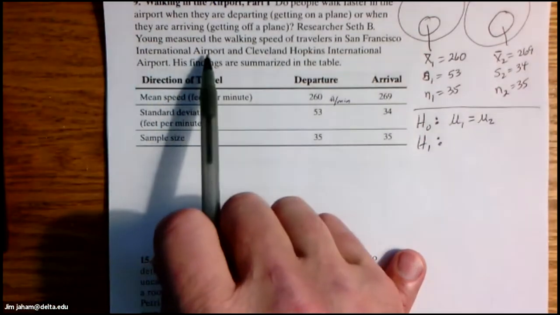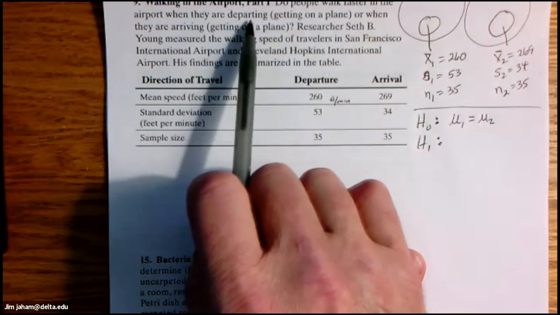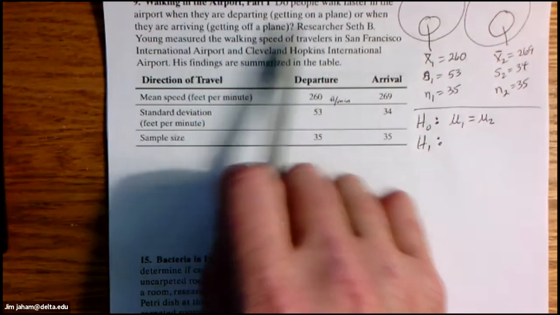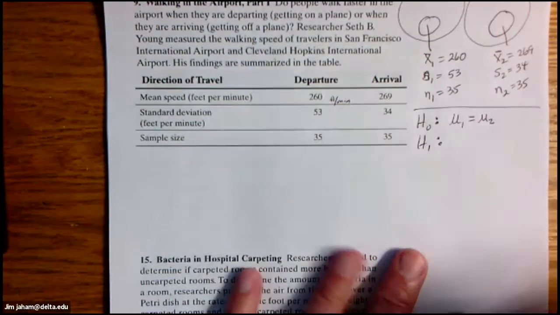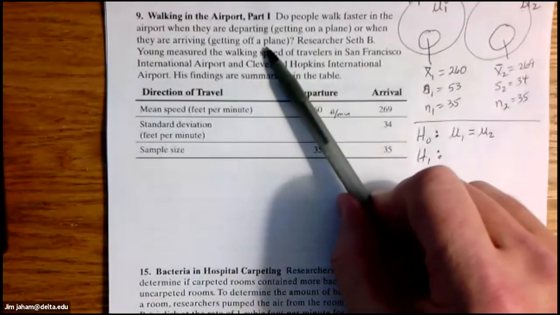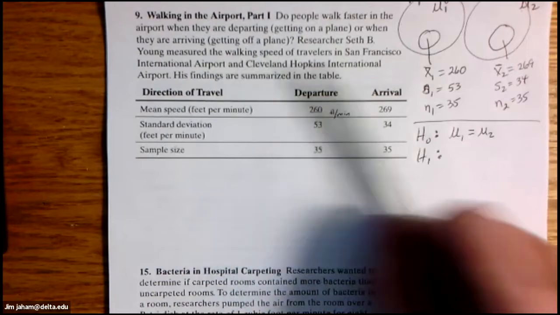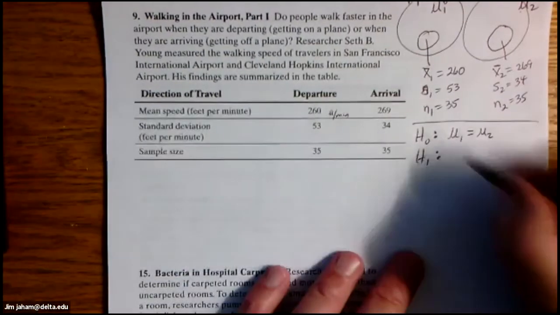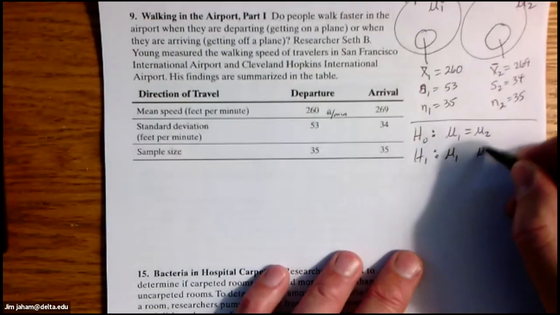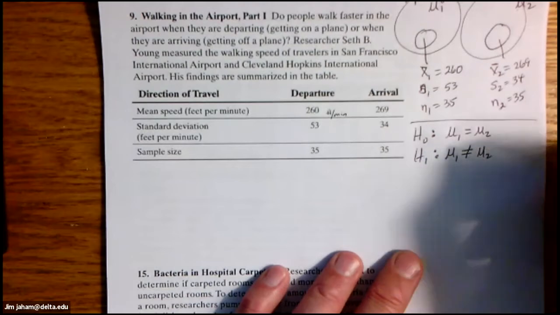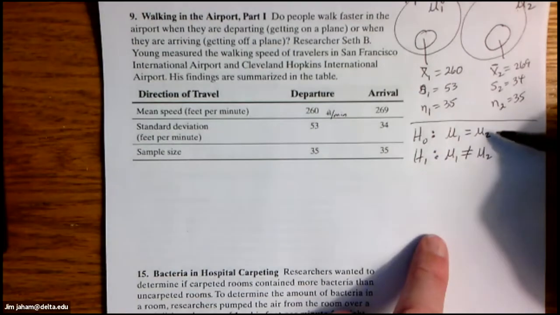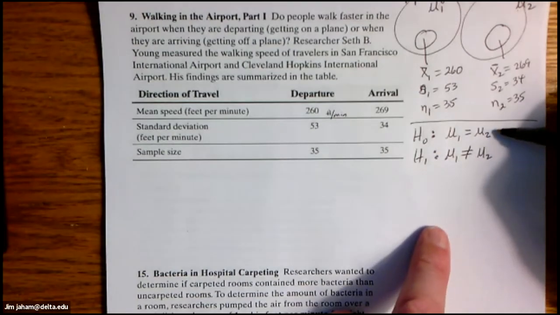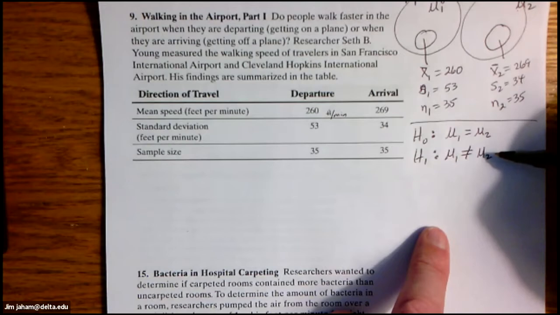And I guess I have to read the problem. Do people walk faster in the airport when they are departing, getting on a plane, or when they are arriving? Well, it doesn't look like they want to commit to one or the other. So they're saying one or the other. So we're just going to say that if one is larger than the other, we don't know which direction it's going to go. So we're just going to say not equal to.